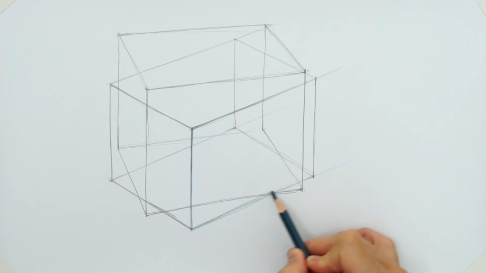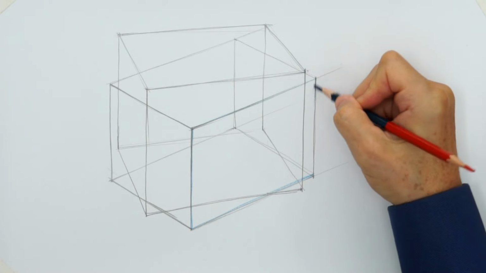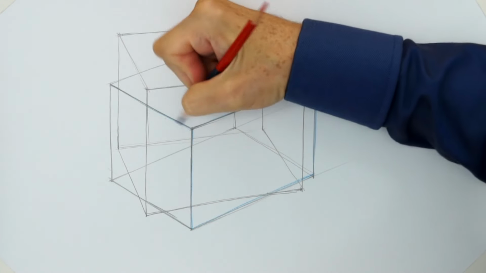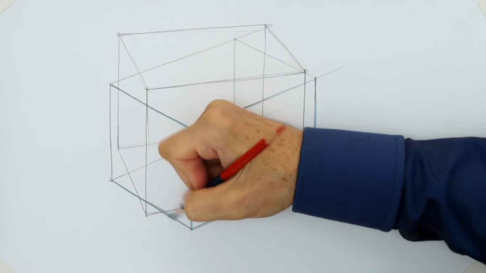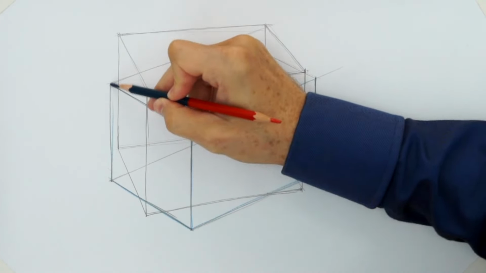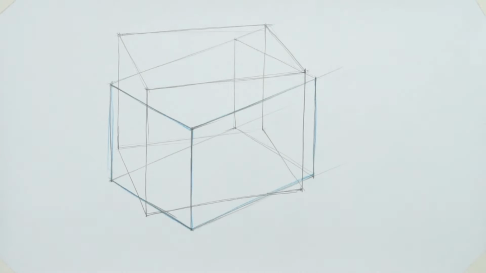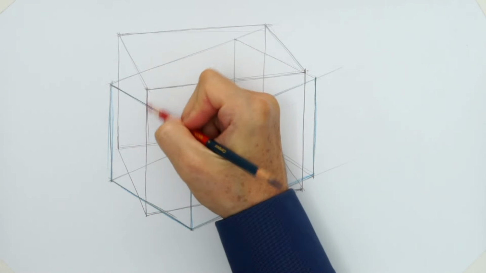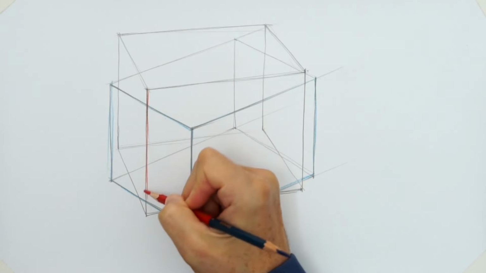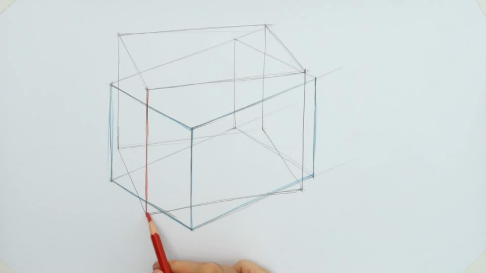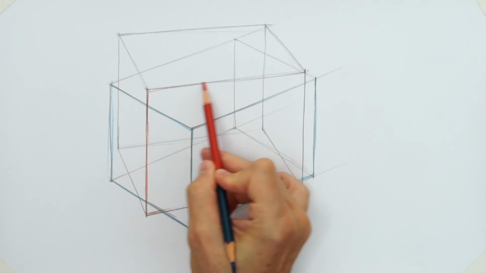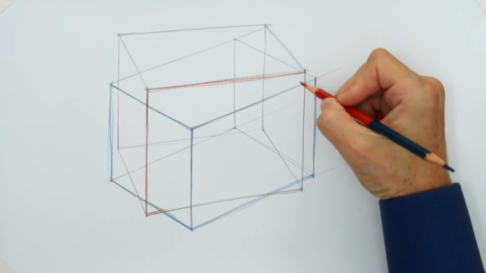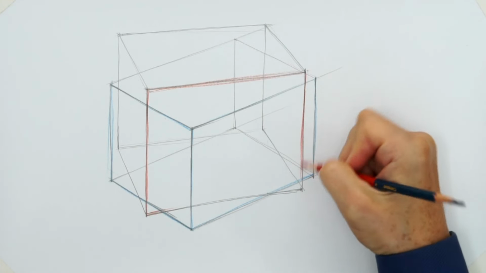To color code each cuboid, I will mark their edges in blue and red pencils. The first cuboid will be in blue. Now, let's do the second one in red. Using colors is not required. I'm doing it just for you to see more clearly each cuboid because there are so many lines, both visible and invisible here.